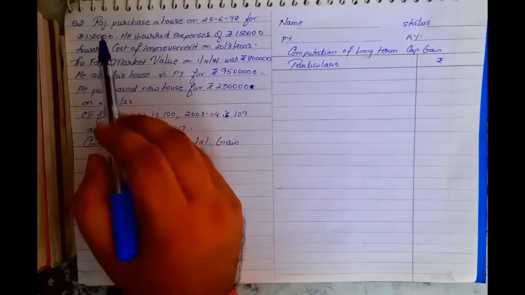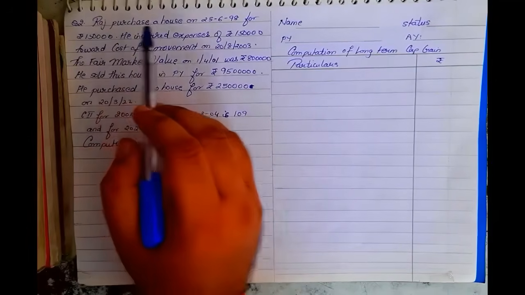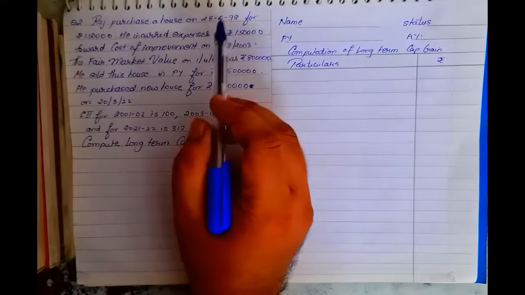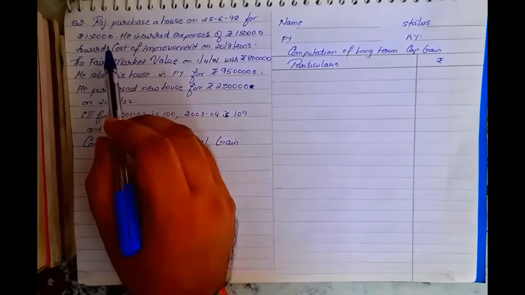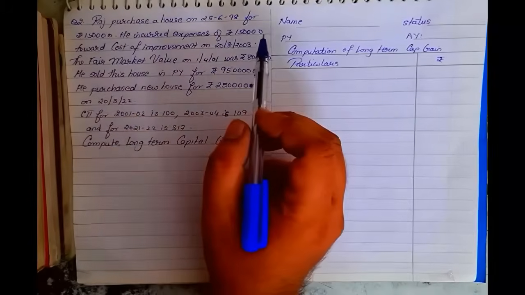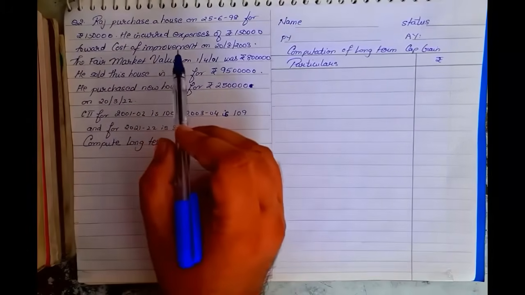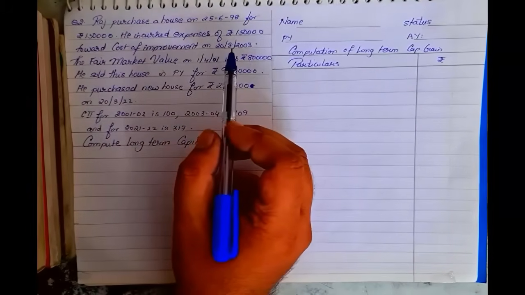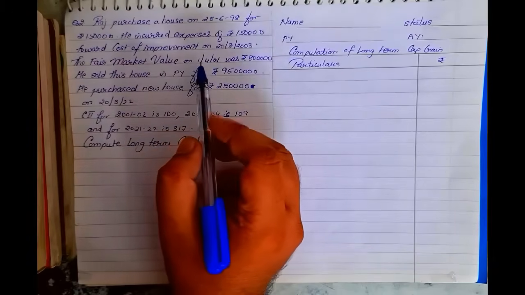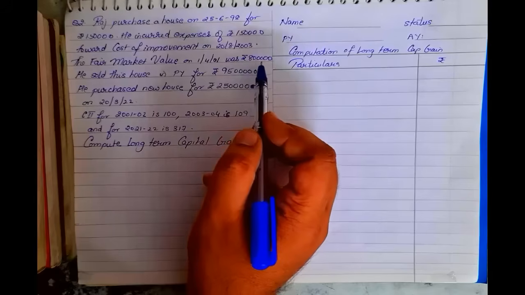Okay, now let us see the next sum. Raj purchased a house on 25th June '98. Now this is before 2001, for 1,50,000. He incurred expenses of rupees 1,50,000 toward cost of improvement on 28 2003. The fair market value as on 1st April 2001 was 8 lakhs.